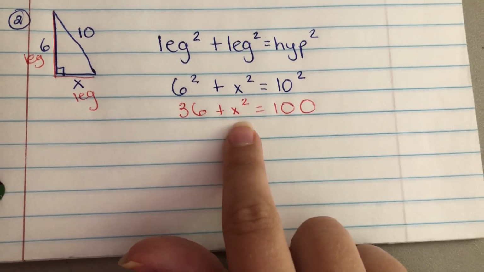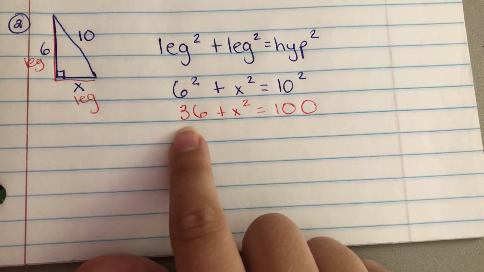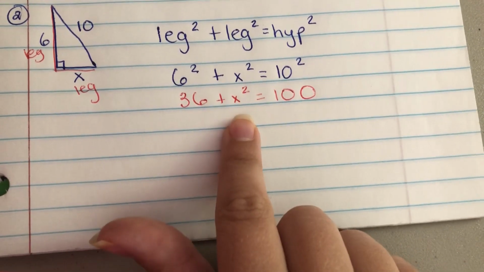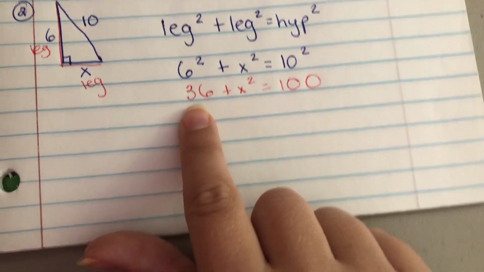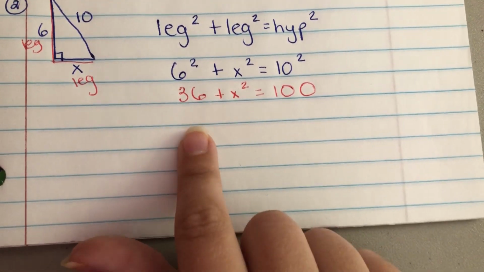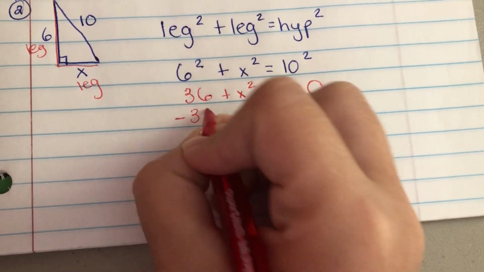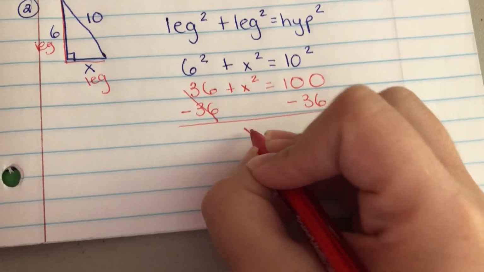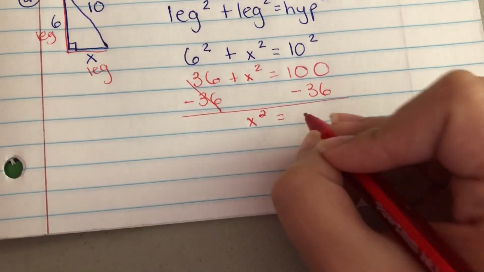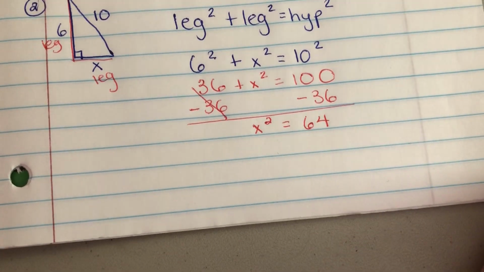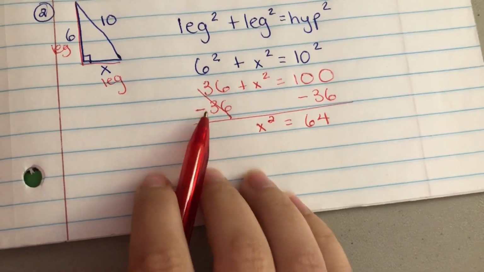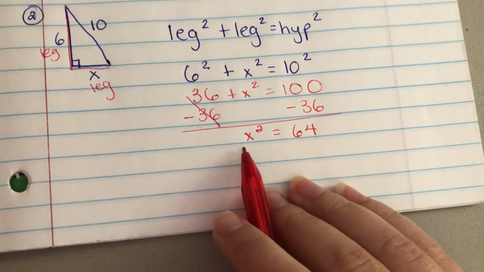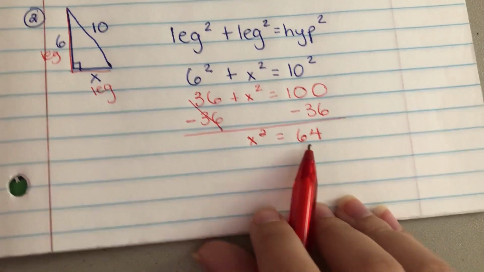Before I can do anything with the x squared, I want to isolate it, because right now I have 36 plus x squared. So before I mess with that yet, I want to get just x squared alone on one side. I have positive 36 right now, so I need to take it away. I'm going to be subtracting 36 on both sides of the equation. That should leave me with x squared being equal to 64. I was able to get rid of the 36 because I had positive 36 and I subtracted 36, so that became 0. Brought down my x squared, and then 100 minus 36 is 64.